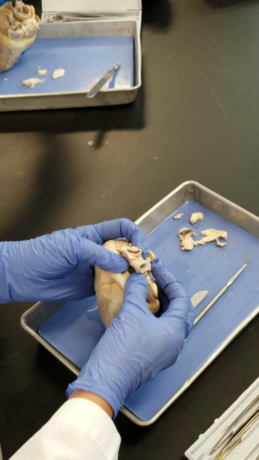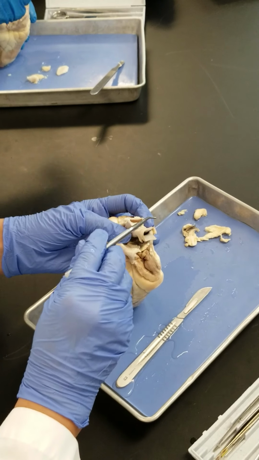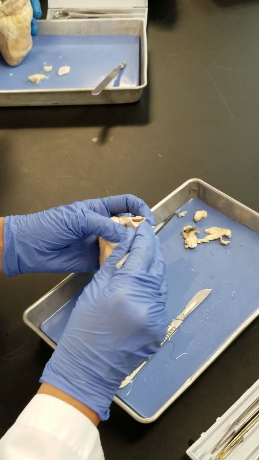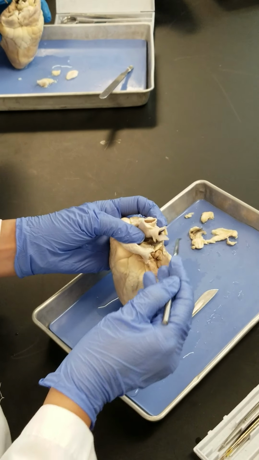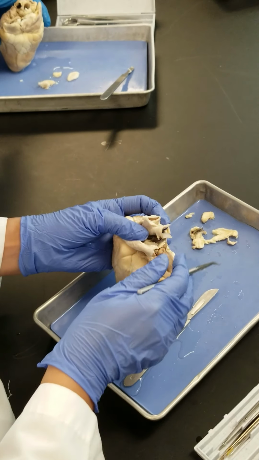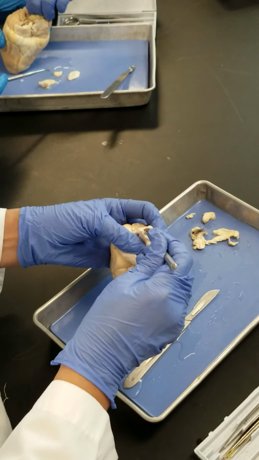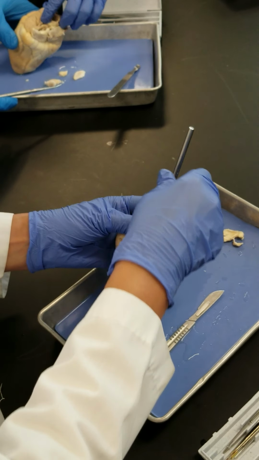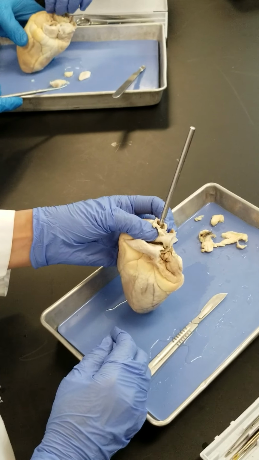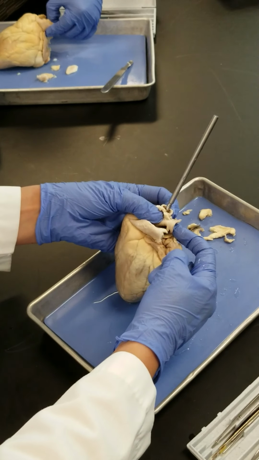So here you see that this is the arch of the aorta that has been cut here. If it hadn't been cut, you could see the other two branches too, right? Sometimes in some of the hearts they have been cut further, so you may see the other branches. But here you have only one branch. This one that goes toward the up goes toward the head and neck on the right side, right? This is the brachiocephalic trunk, this is the aortic arch.